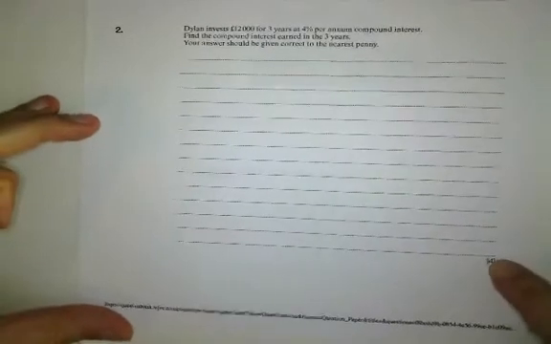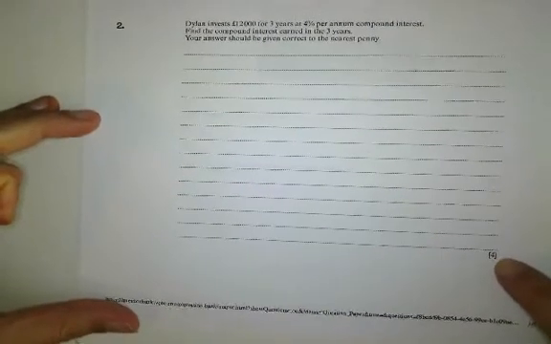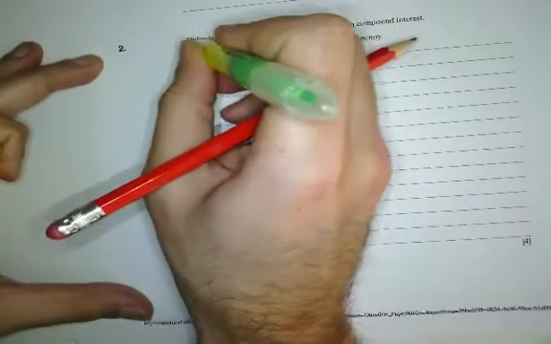Now, I would bet that if we did this in class, I think the vast majority of the students that I've taught this over the years would probably get 3 out of 4 marks. And they will probably miss the final mark because of that sentence. Find the compound interest earned in the 3 years. Notice it does not say how much is his investment worth. Okay, I'll come back to that in a sec.